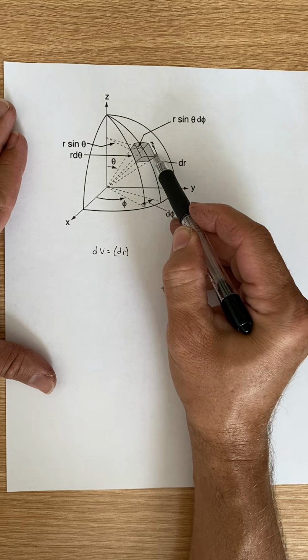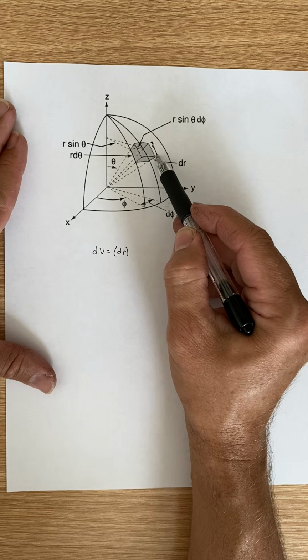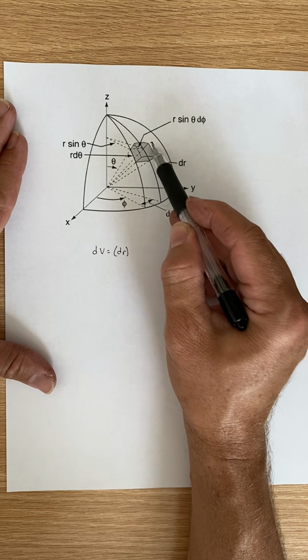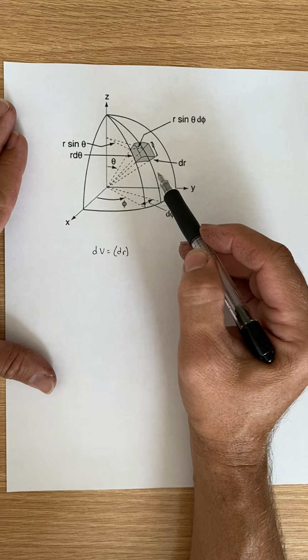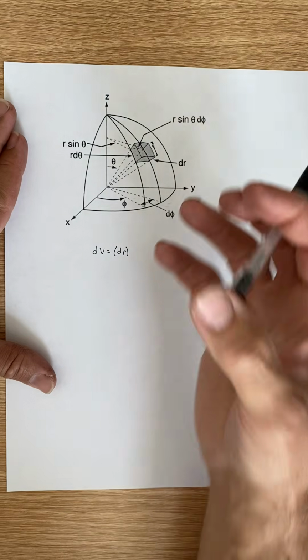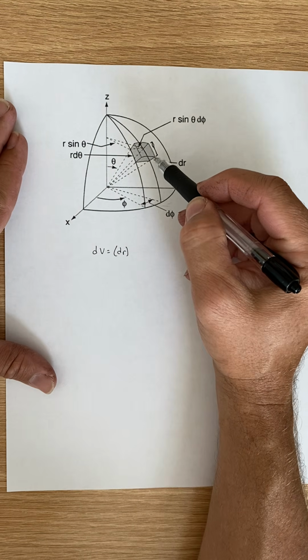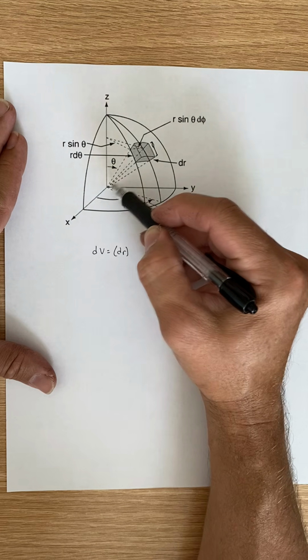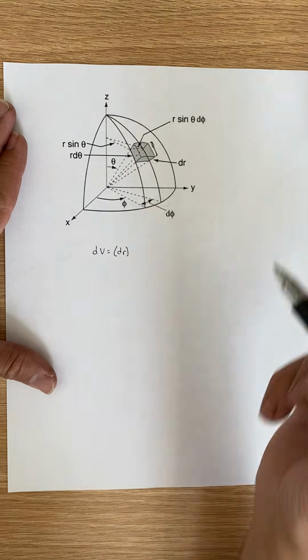This from here down, moving down from the z-axis, this is some delta theta. Let it shrink down. I get some d theta. So I've got the radius r times delta theta. That's just an arc length. In the limit, it's going to become a straight line. But this is some r d theta. Here's r. Here's d theta. So that's this side.